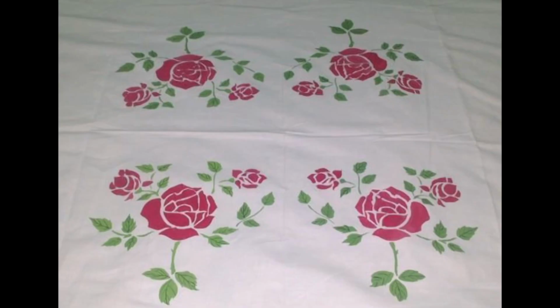After allowing the painted sample to dry for 24 to 72 hours, the fabric has to be ironed from the backside to allow the color to be permanently fixed onto the fabric. Today we have learned about different types of hand printing methods like painting, stencil printing, block printing, spray printing and hand screen printing. Thank you.